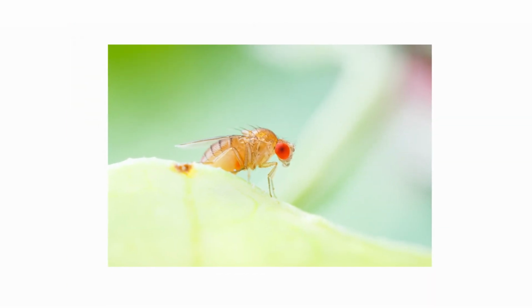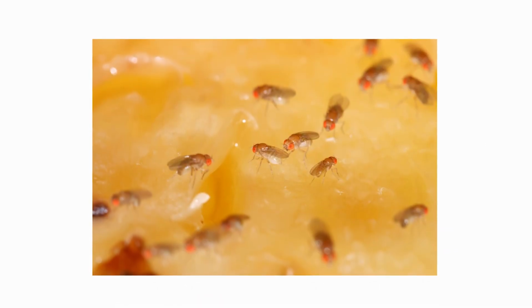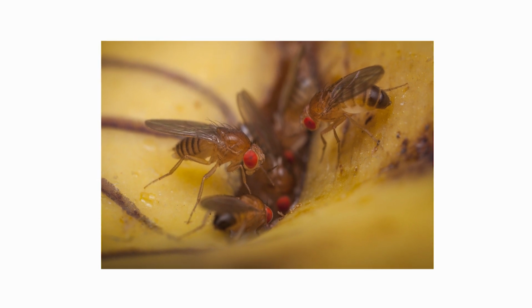The fruit fly is a tiny filth fly that is attracted to over-ripened and rotting fruit. Fruit flies reproduce in large numbers, and infestations can occur rapidly, so it's important to perform proper fruit fly control.